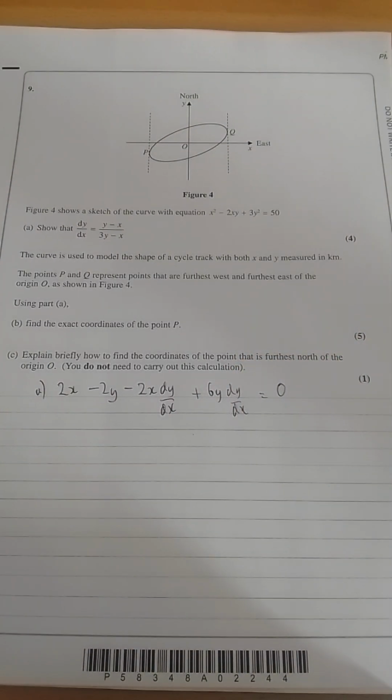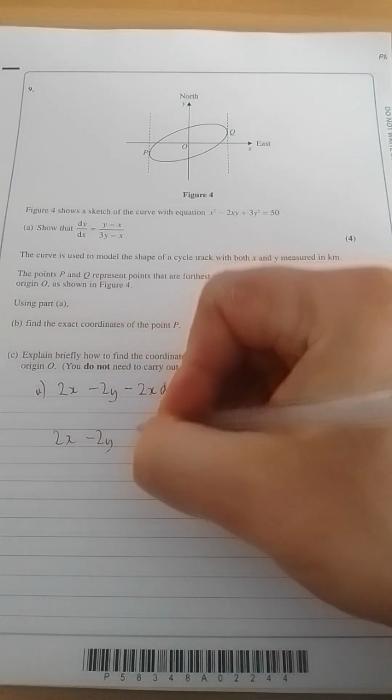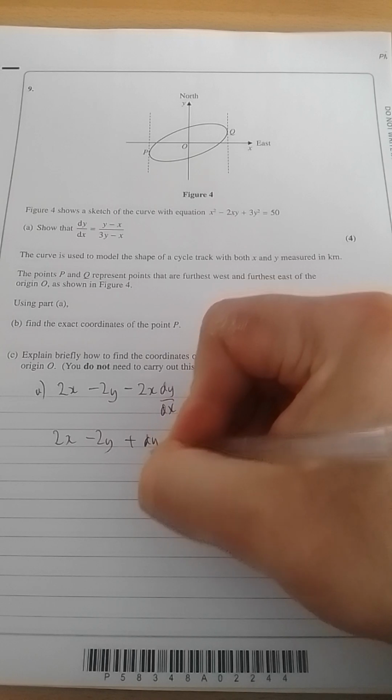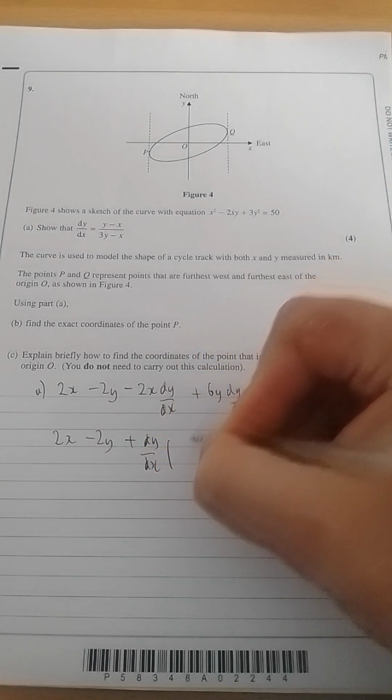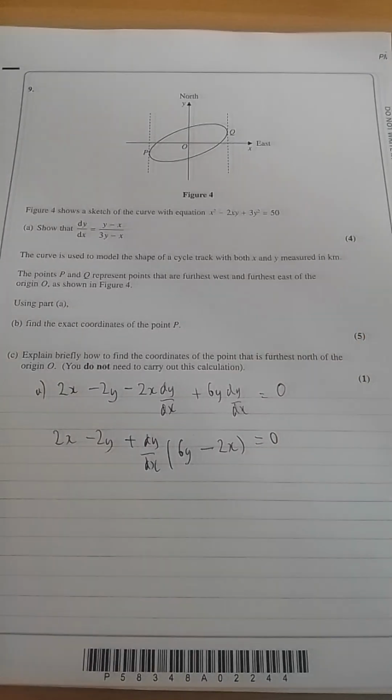Now you'll notice the last two terms involve dy/dx, so we can factorize those out. So we will have 2x minus 2y, let's write it the other way around, dy/dx times 6y minus 2x is equal to 0. And we can now see how to make dy/dx the subject.